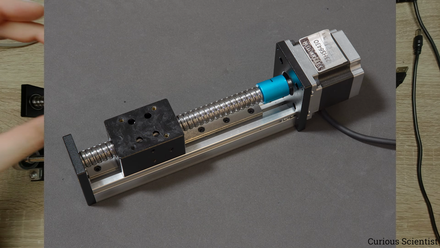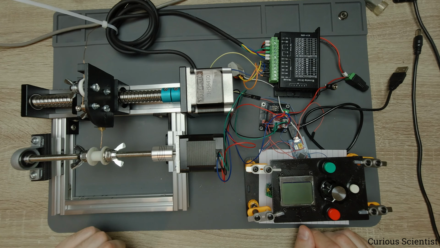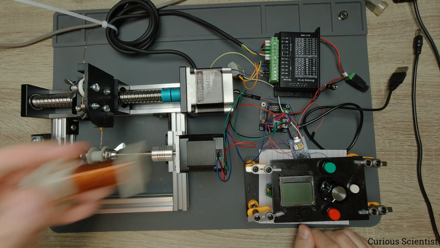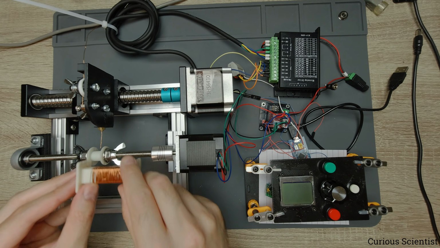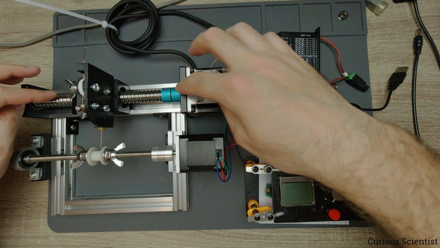And this moves the feeder back and forth based on the width of the bobbin. So if you have this kind of bobbin, it will move a little bit. But if you have a bit wider one like this, then you can see that it can move like 5-6 centimeters. So this is another new thing.